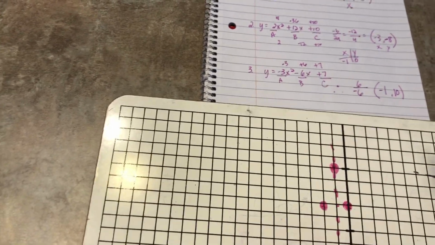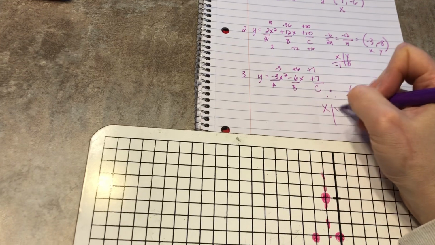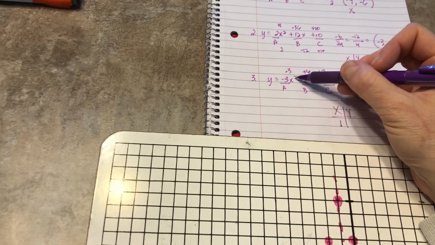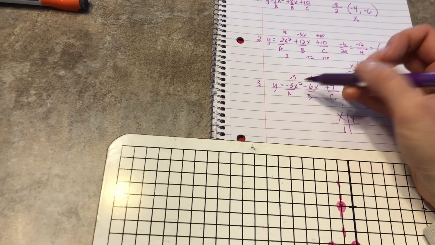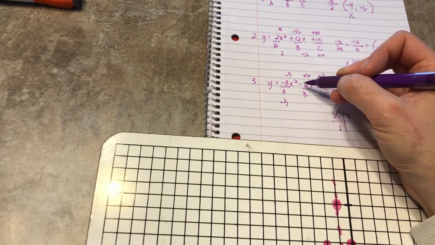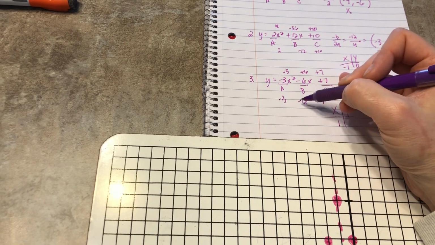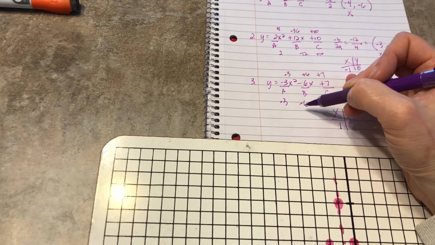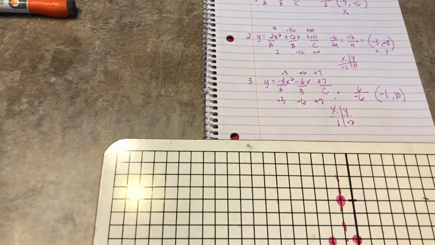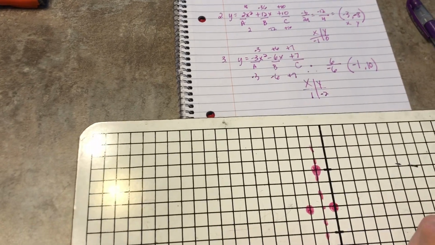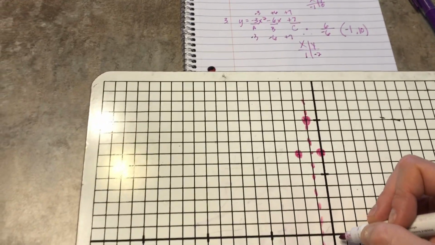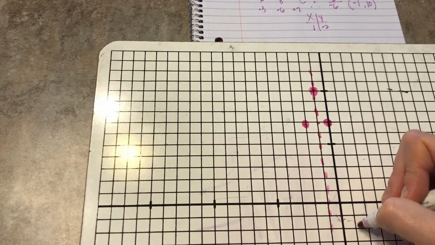So I'm going to plug in, when my x is 1, 1 squared is 1. 1 times negative 3 is negative 3. Negative 6 times 1 is negative 6 plus 7. So I have negative 3 minus 6 is negative 9. Negative 9 plus 7 is negative 2. So back at the graph, starting at the origin, I go over 1 and down 2.